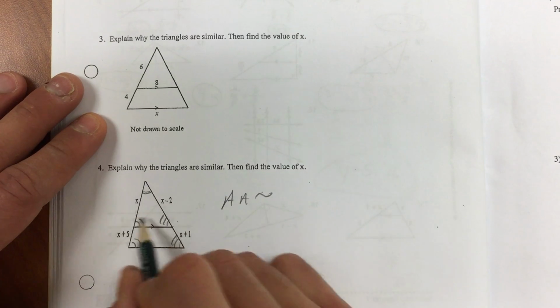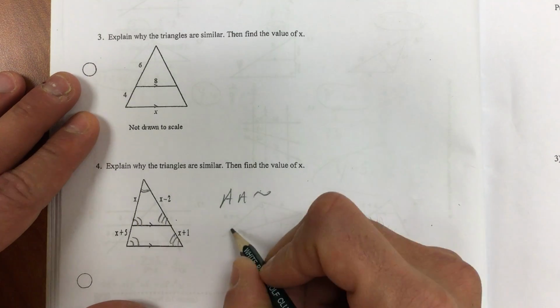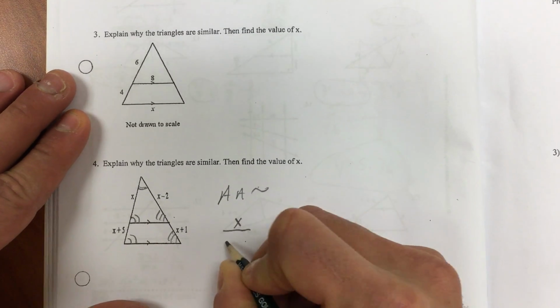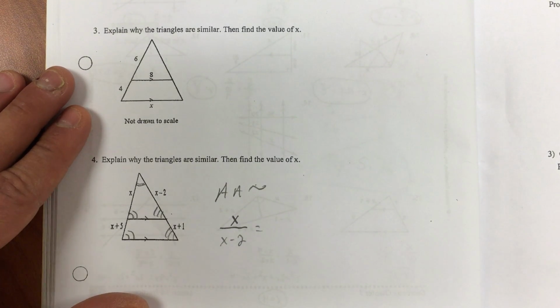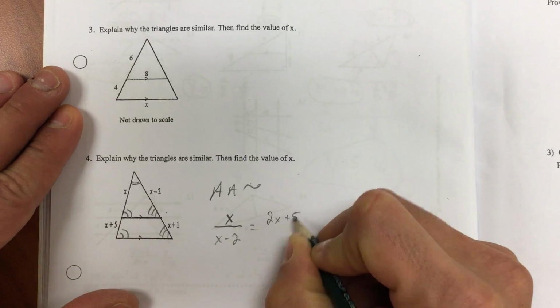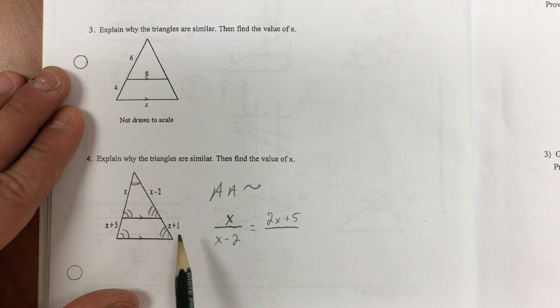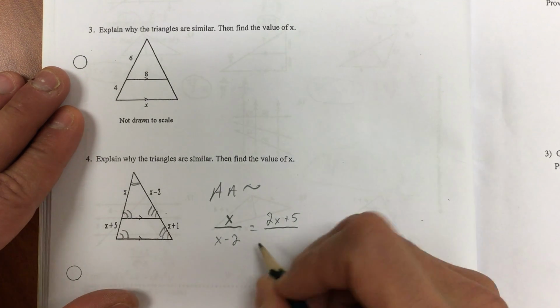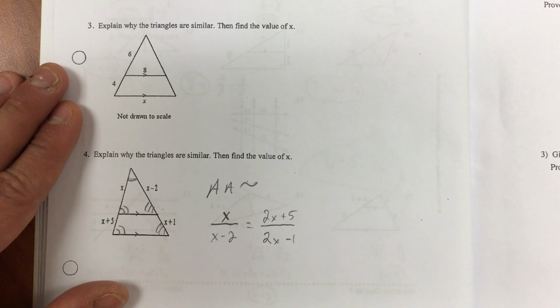Now, we want to be careful about this. Let's look at our top triangle there. We have x and x minus 2 are the left and right side, respectively. Equals, here's the thing though, squad, when we look at the entire left side, it's x and x plus 5. Well, the entire left side is 2x plus 5. You feel me? Similarly, the entire right side is x minus 2 plus x plus 1, pardon me. So that's 2x minus 1. Once it's set up, we cross multiply and we go.